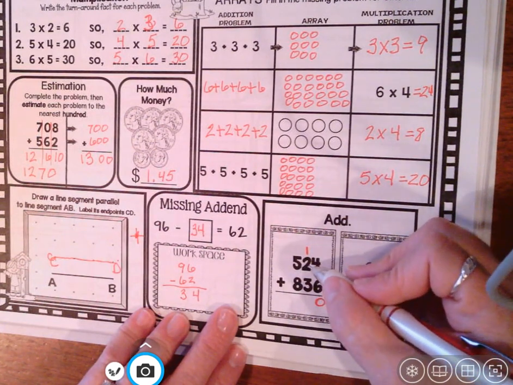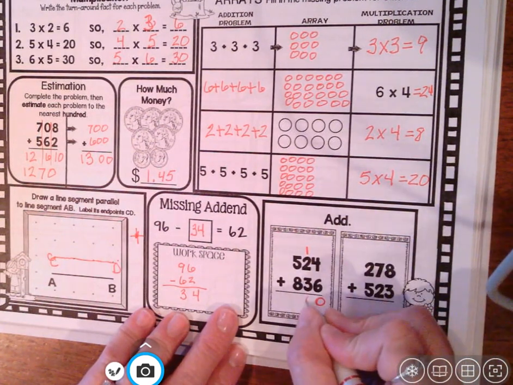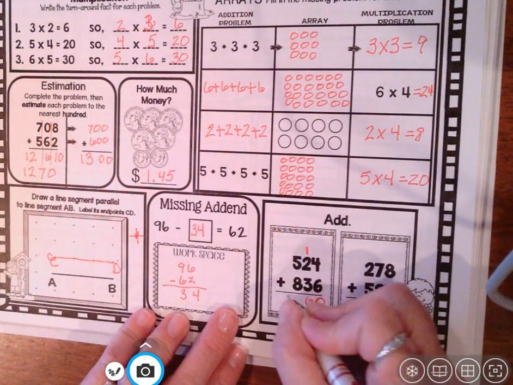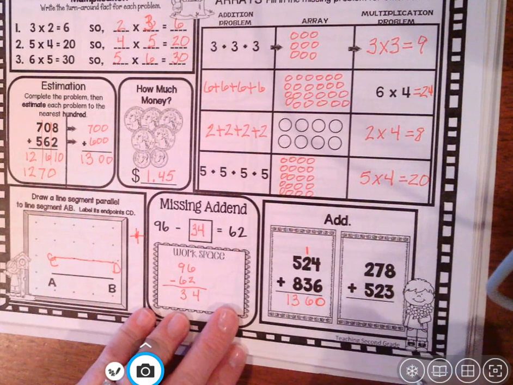1 plus 2 is 3. 3 plus 3 is 6. So we have 6 tens. And 5 plus 8 is 13. So we have 1,360.